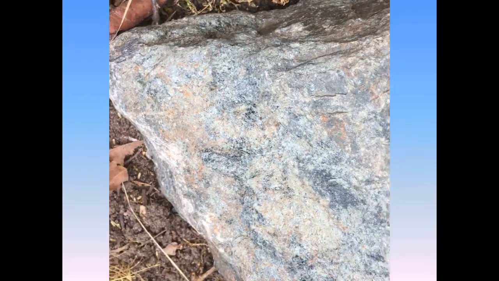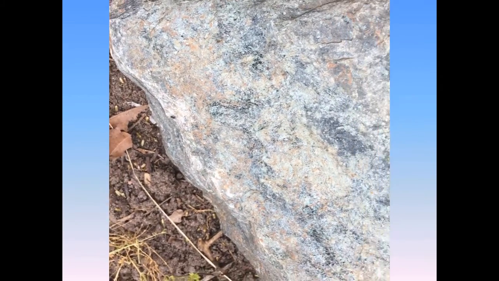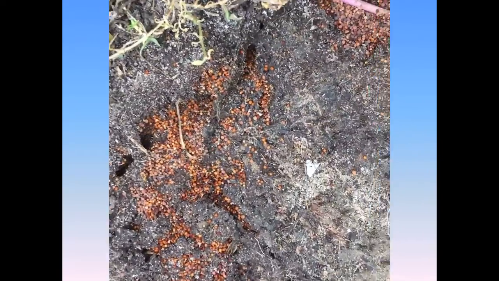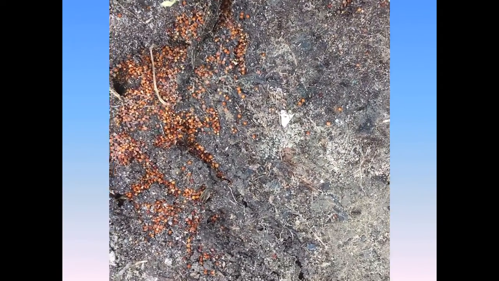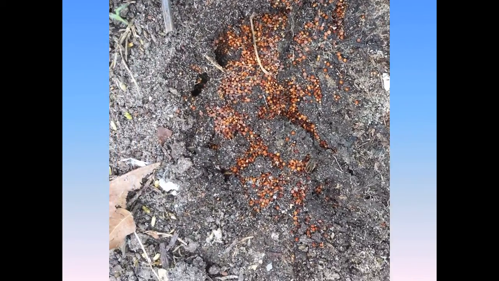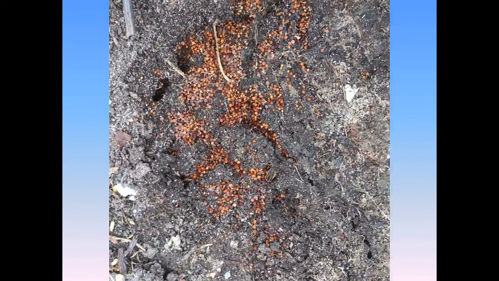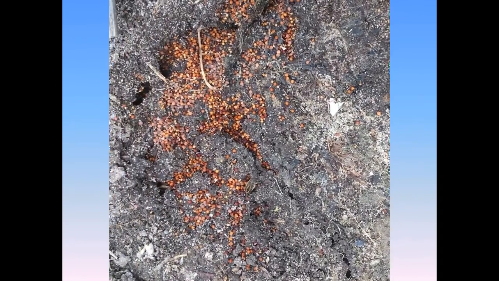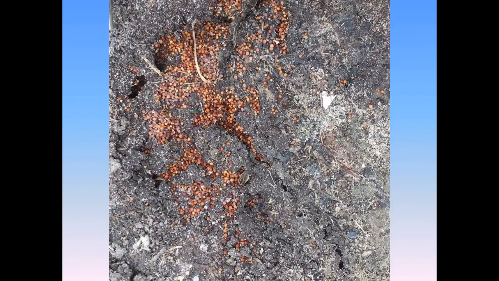Okay, so what I'm going to show you here is an ant colony. I'm going to lift up this rock and I'm going to try really hard not to get bit by any of these ants. And you can see the colony underneath the rock. And the ants are moving around everywhere. It makes it very difficult to count exactly how many ants are in the colony. So I'm going to show you a different way to do it based on estimation.